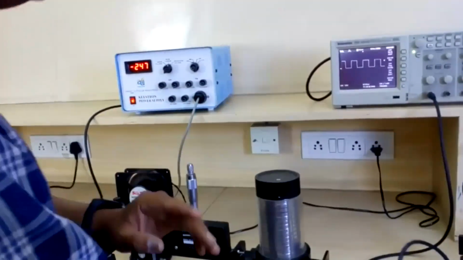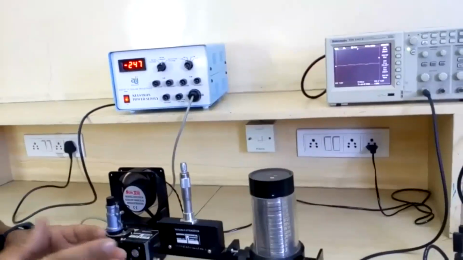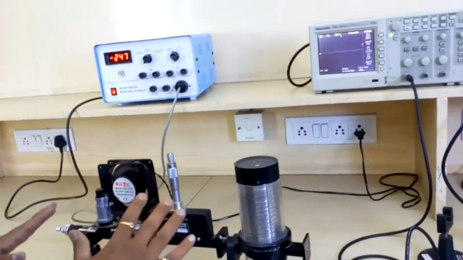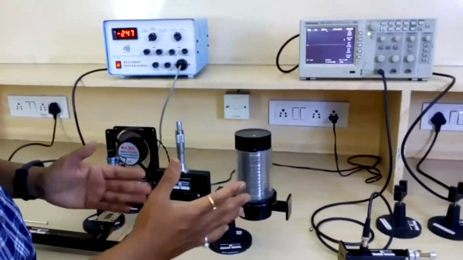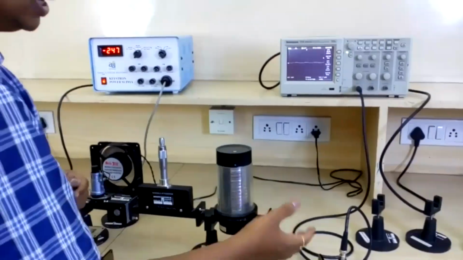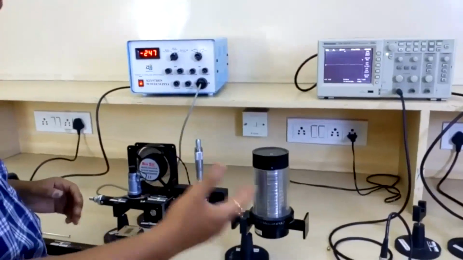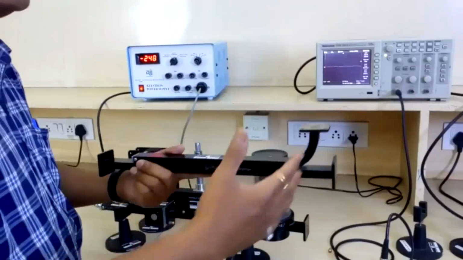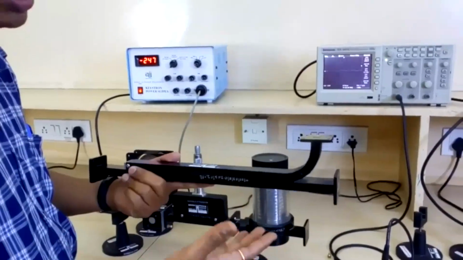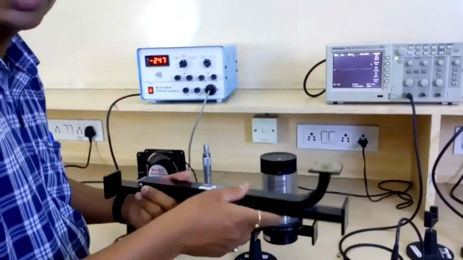So for laboratory purposes, this setup is made in such a way that students should be able to understand the signal, the power or the voltages, so that we can understand different parameters of different passive components.